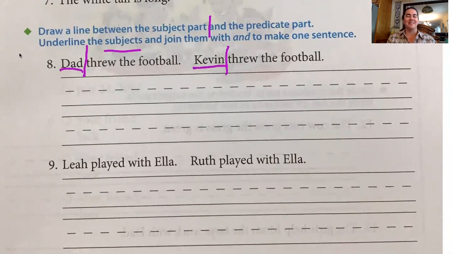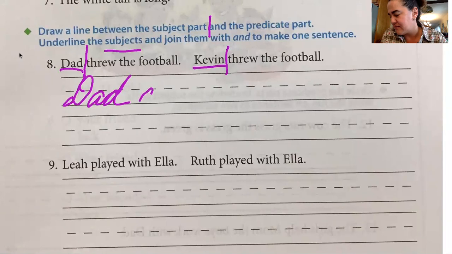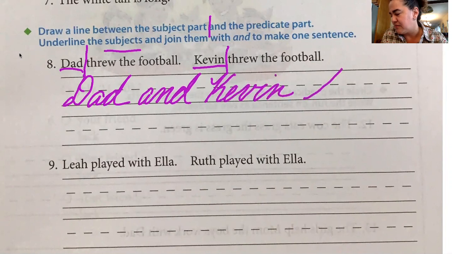Good job, guys. So now if I want to squish them together to make one sentence, what's my sentence going to say, Tino? Dad and Kevin threw the football.